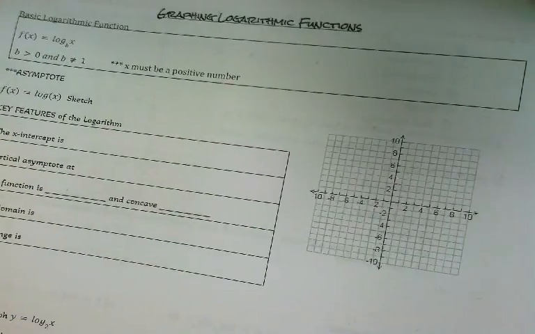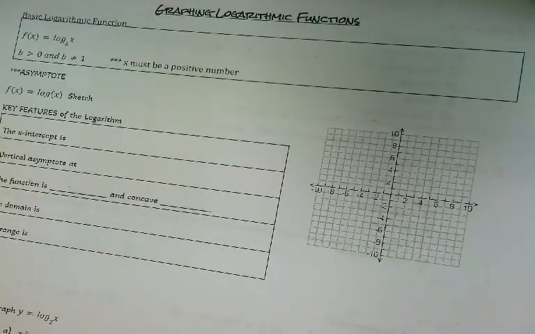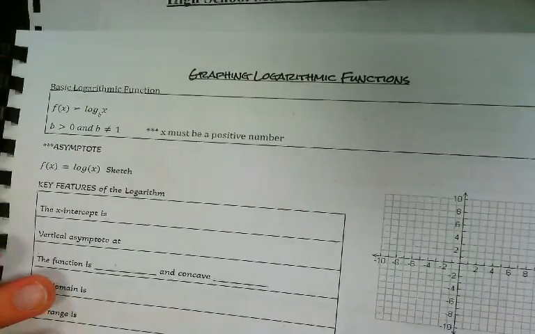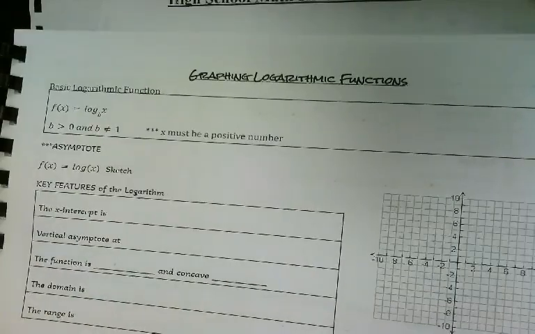All right. Skip the next page. We're going straight to the graphing section. Page 259. 259. You can just put a nice X through.